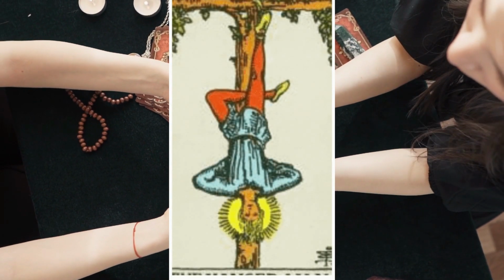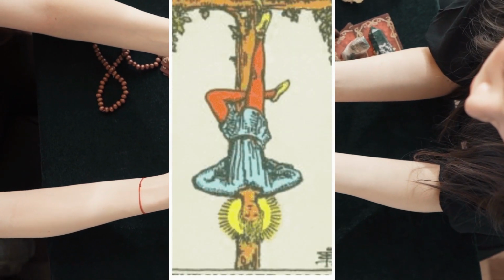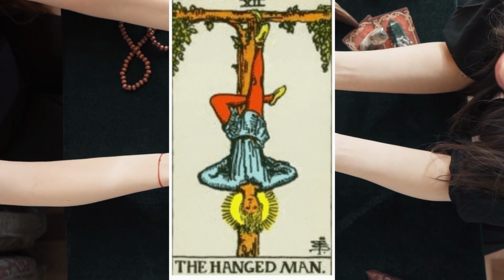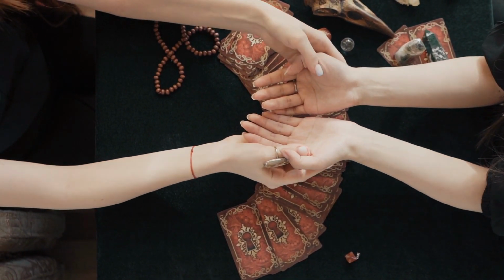The Hanged Man, Modern Way Tarot Deck card. The Hanged Man Tarot card wants you to know that sometimes, we have to accept a loss for the greater good. Acceptance and letting go are key if you ever want to move forward.